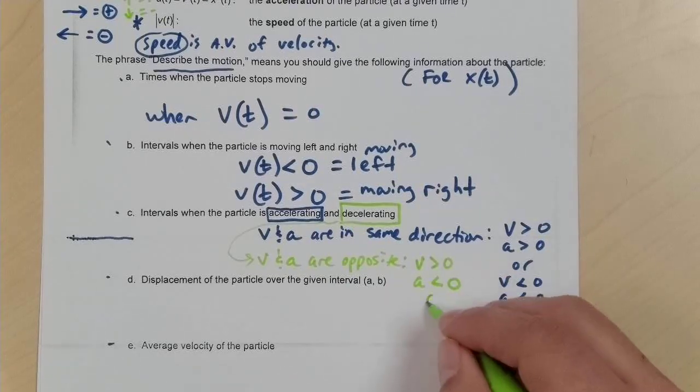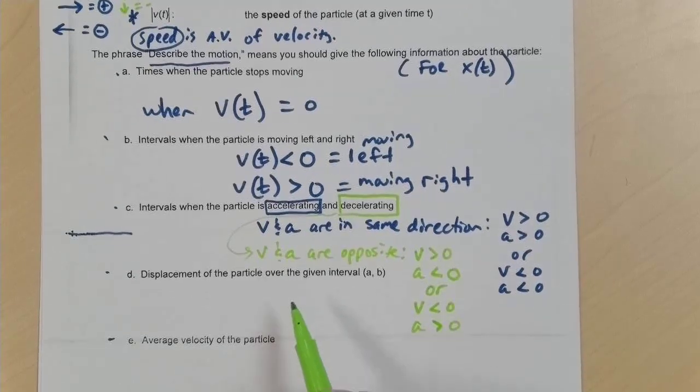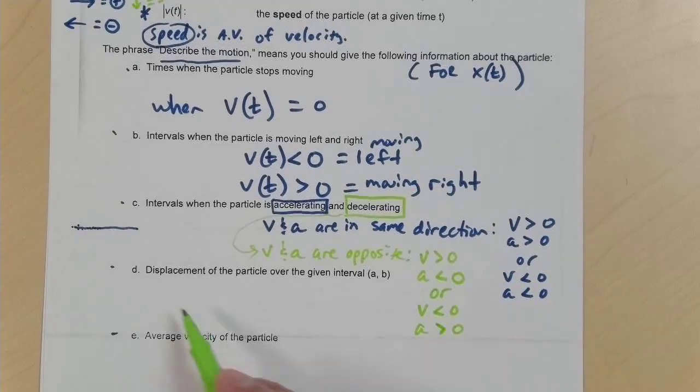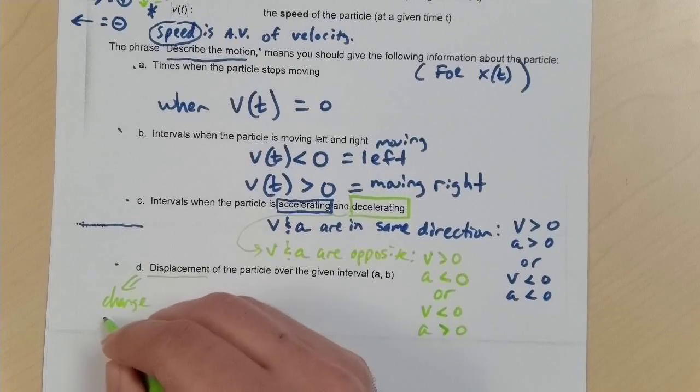And the other case is moving left, so velocity is negative, but now acceleration is positive. Okay, so if you can remember, accelerating is the same sign: positive, positive, negative, negative, you're good. Decelerating is opposite signs.